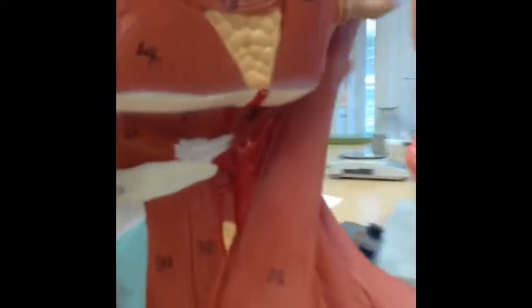Your omohyoid is 32, and you have both bellies, superior and inferior, and it depresses your larynx as well. Thyrohyoid is 36, and that would lie inferiorly to your sternohyoid. So your thyrohyoid depresses your hyoid or elevates your larynx as well.